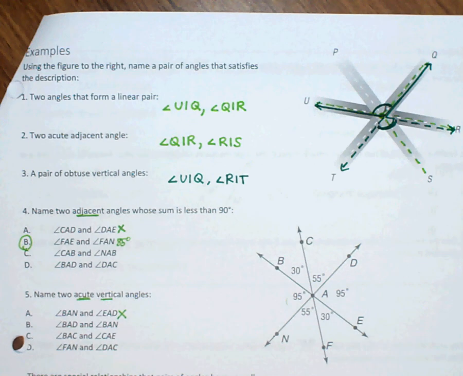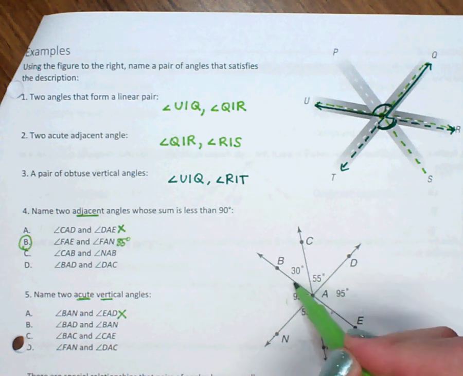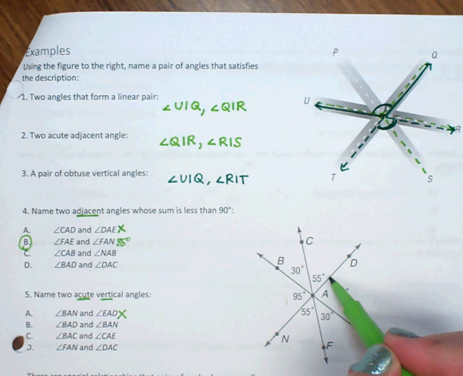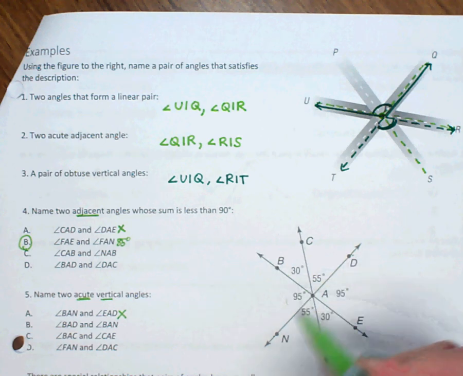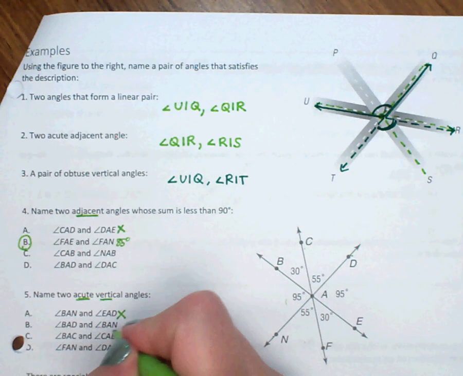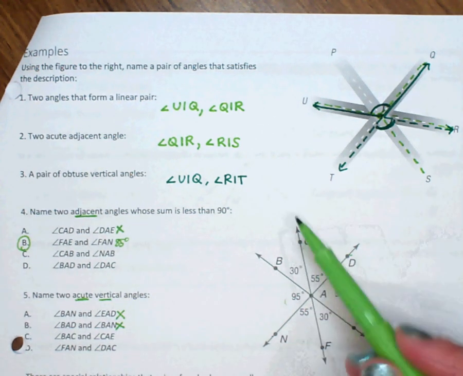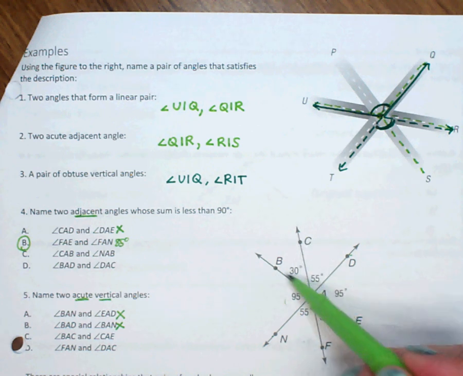Okay. Now, angle BAD, well, BAD is all of this, so 30 plus 55 is 85, so that's acute, okay? And BAN, but angle BAD and BAN are not vertical angles. That's actually a linear pair, so it can't be B. All right, angle BAC is 30 degrees, so that's definitely acute.